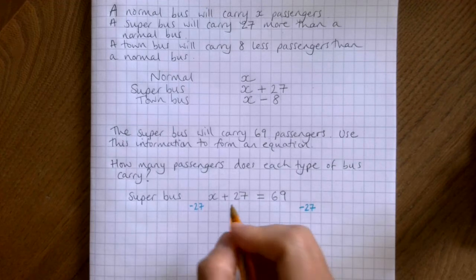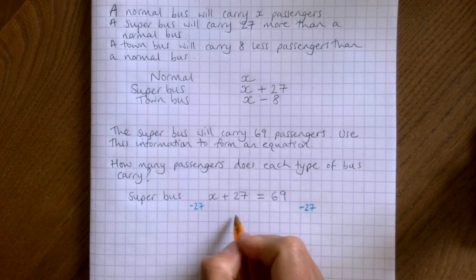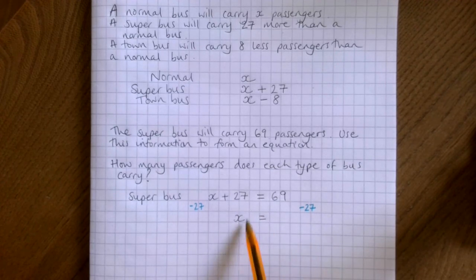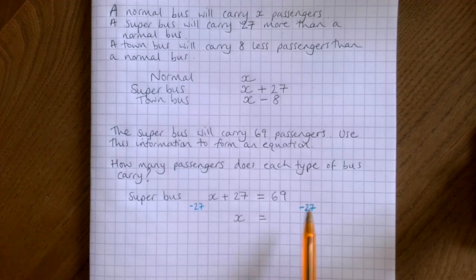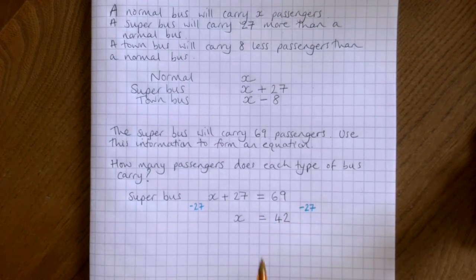Okay, and X plus 27 take away 27 is X. So I've got to the point where I've just got the letter on the left-hand side here, so that's really good. And then 69 take away 27 is 42. So X is 42.